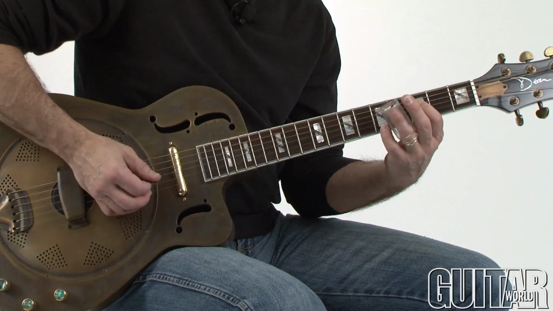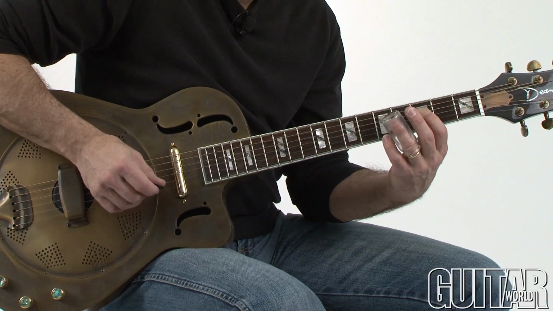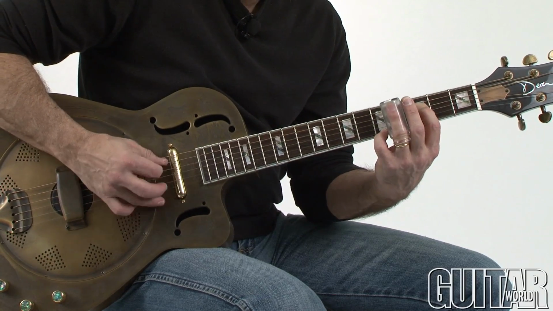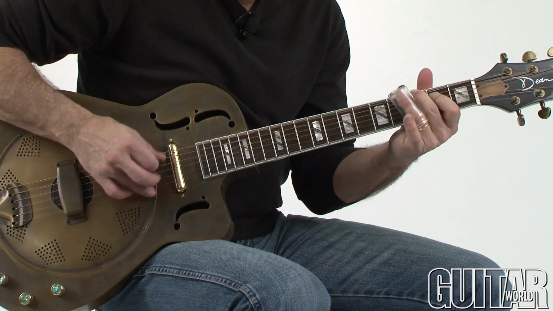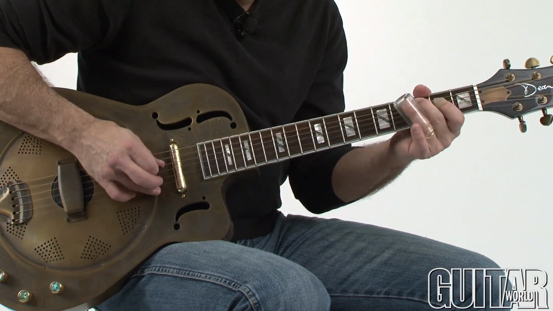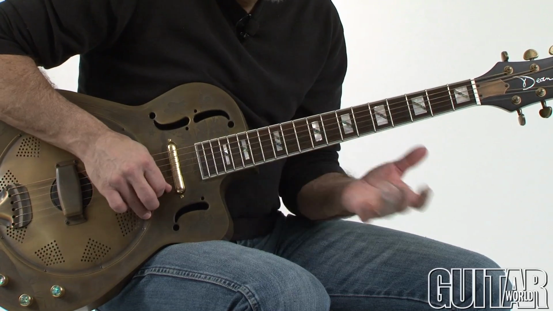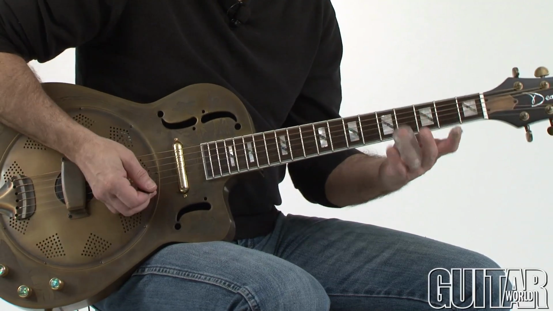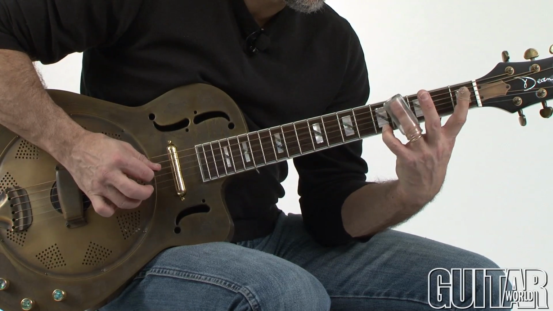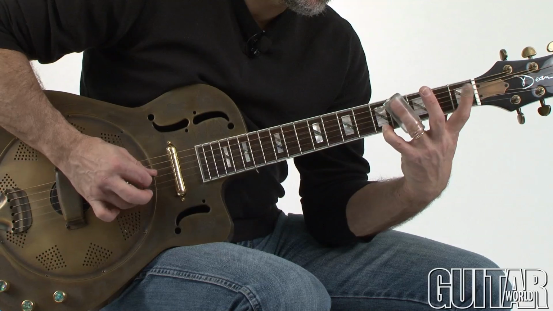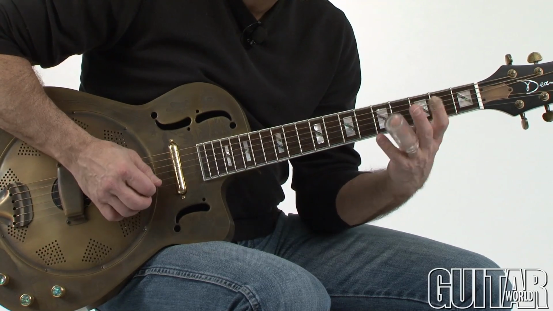And then in this tuning, you kind of have to do a big stretch to do your typical blues turnaround. So I have my pinky up on the 5th fret for the high root note. So I got to make sure that slide stays out of the way.